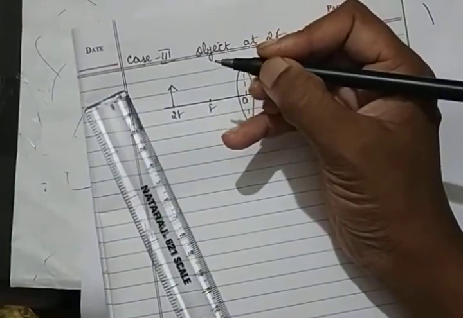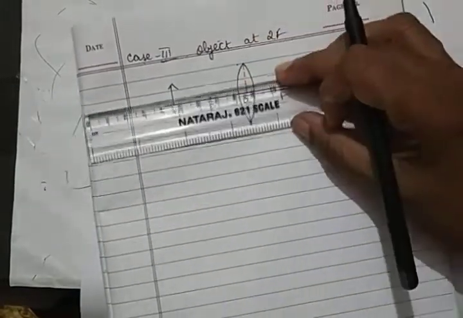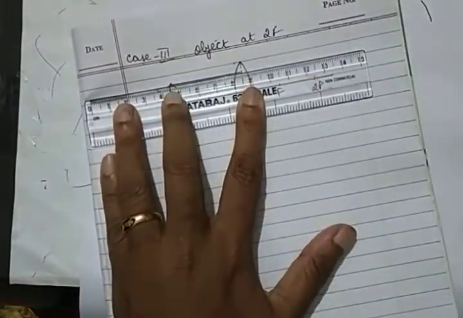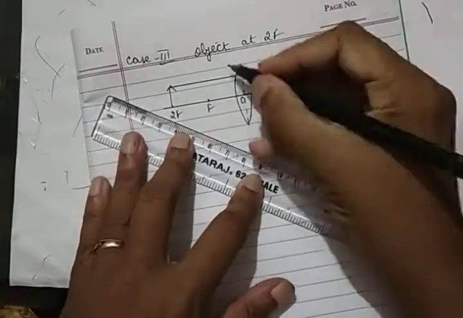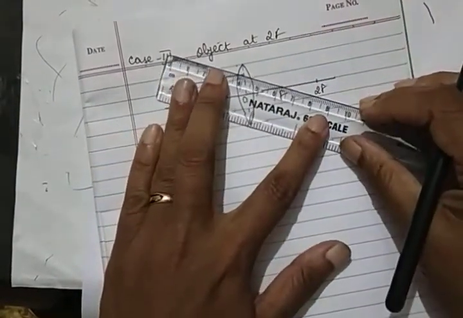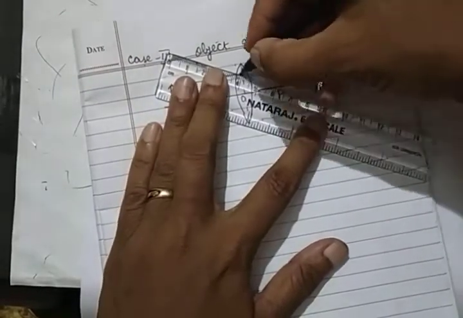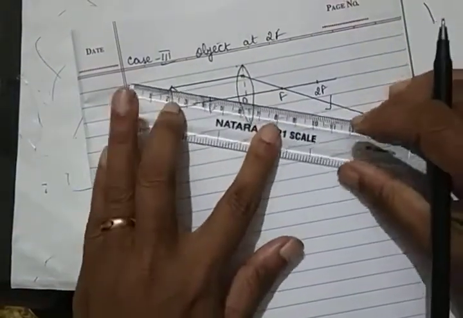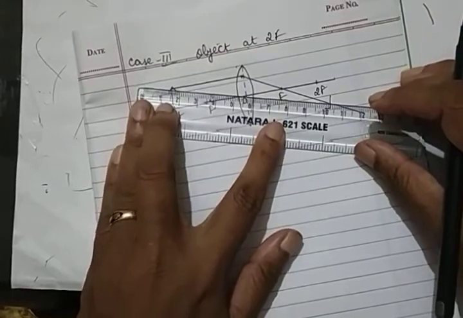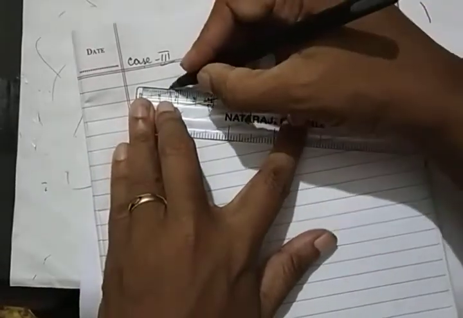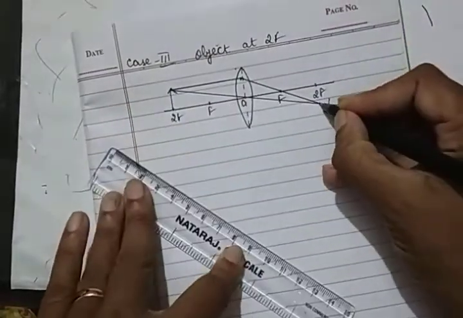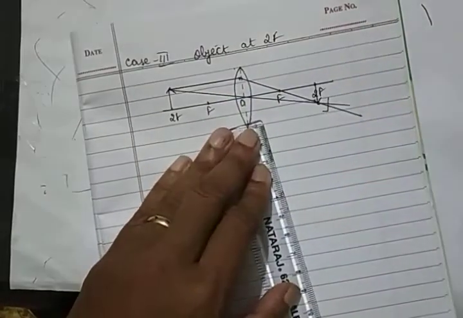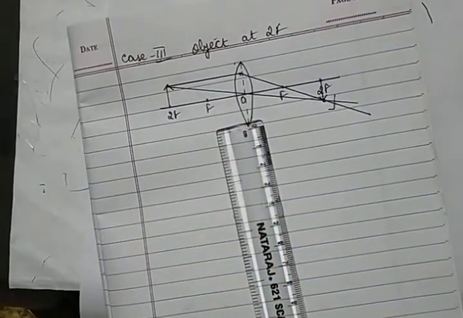Ray parallel to principal axis, first ray, after refraction must go through principal focus. So parallel after refraction goes like this. Second ray passing through optical center goes like this. So they meet here and you get an image here.